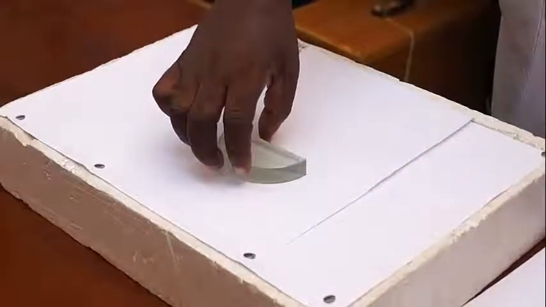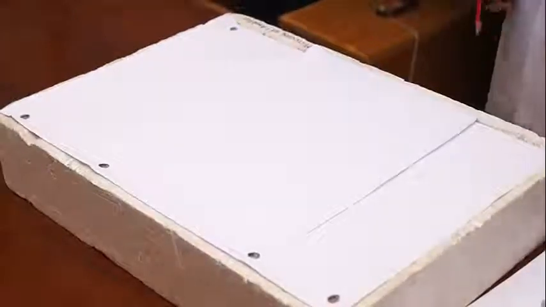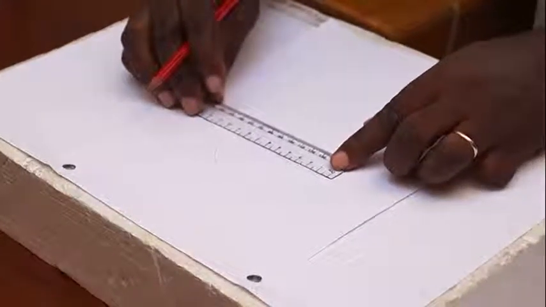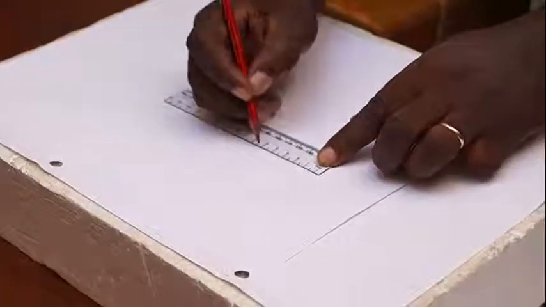Remove it and find the center of that outline and call it P.